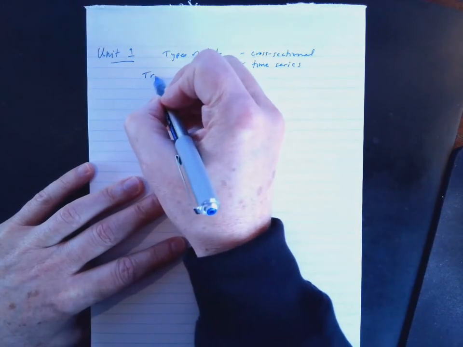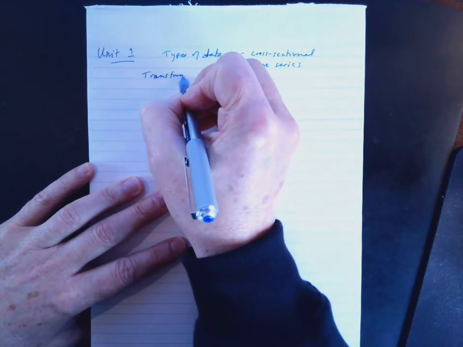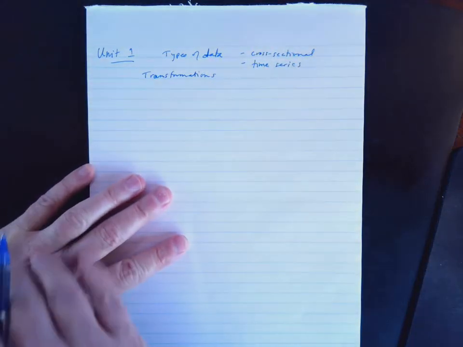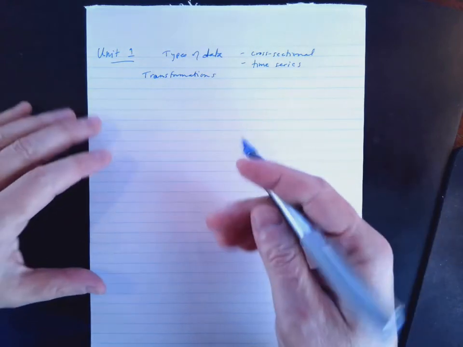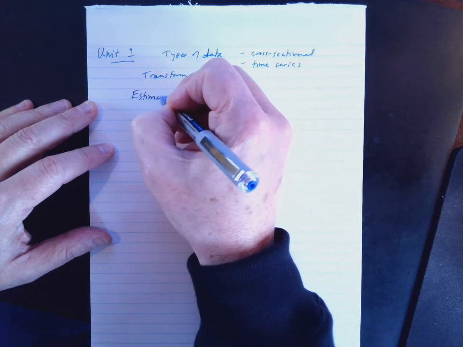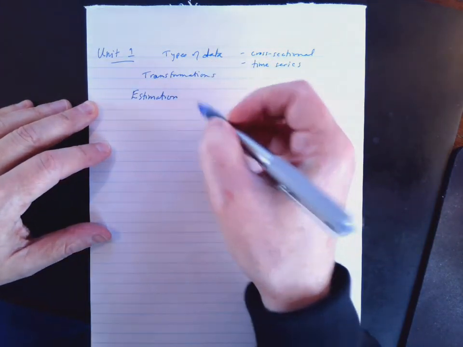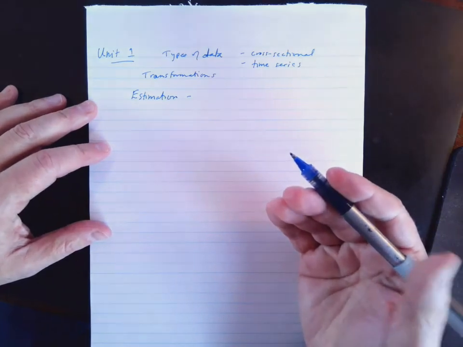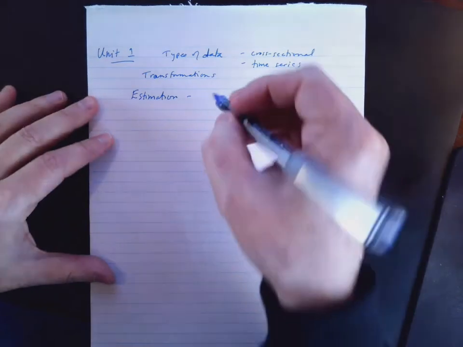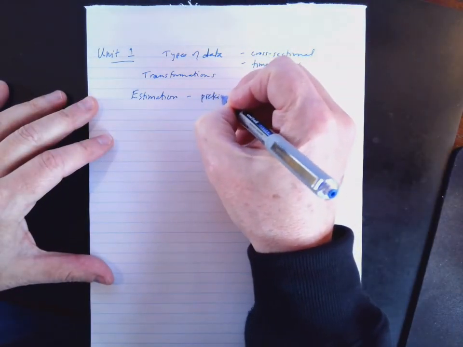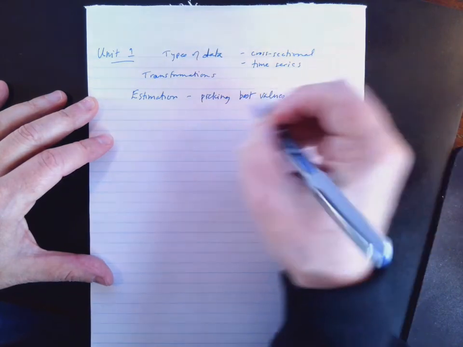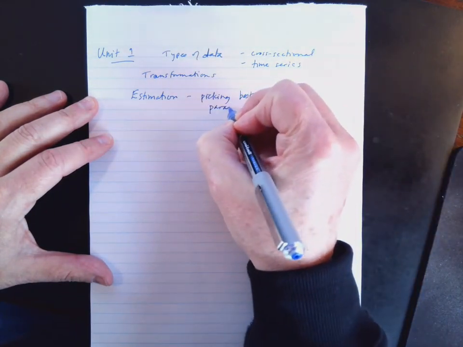We talked about some transformations that are sometimes useful when you're preparing your data set, types of graphs that you can draw, and then we introduced the principle of estimation, where estimation means taking the data set and picking the best values of the parameters for your model.